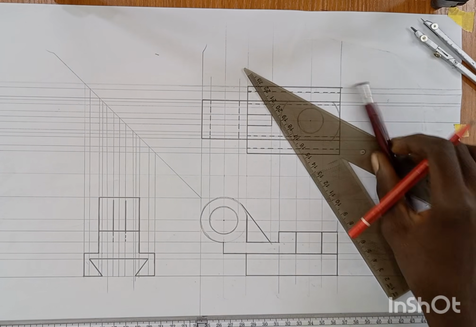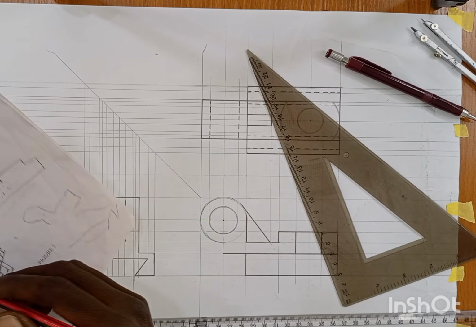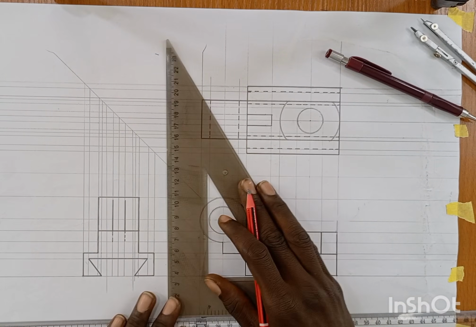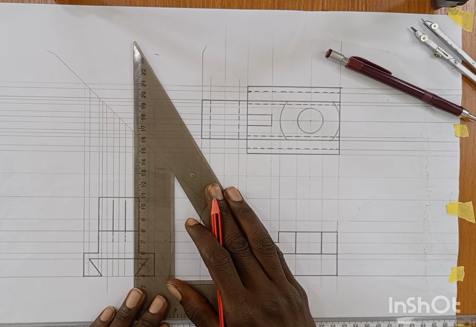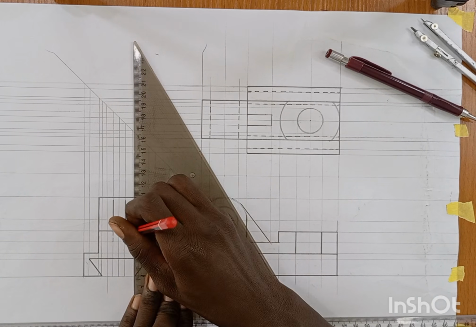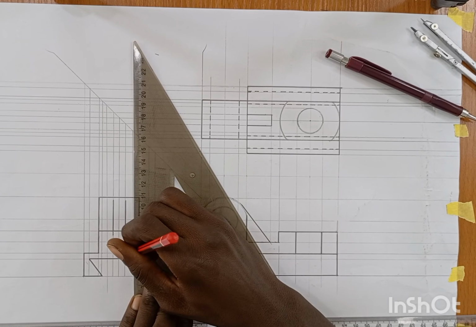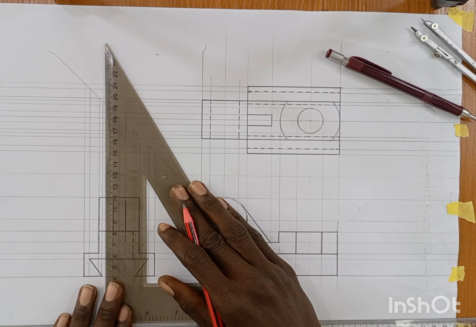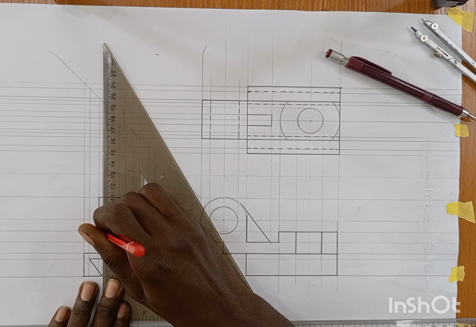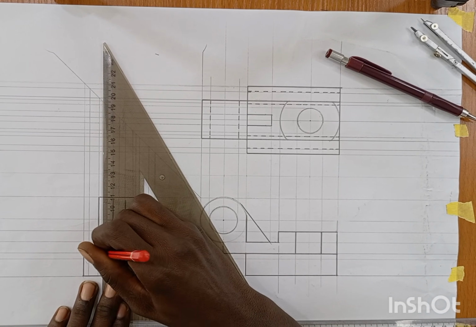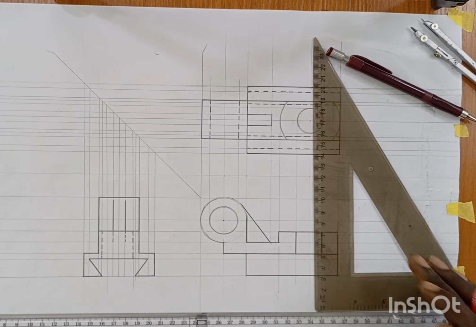So now the cycle penetrates from here downward. So I'm going to make a hidden line for the cycle. So here it is for the cycle. Okay, here it is. So this is the side view.